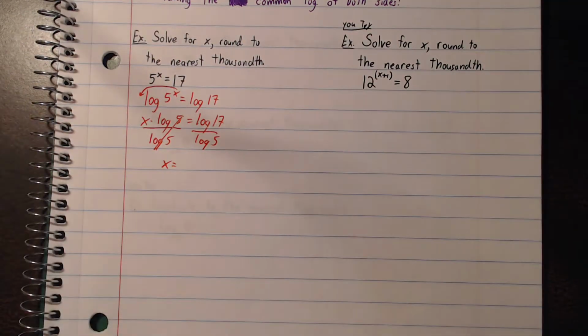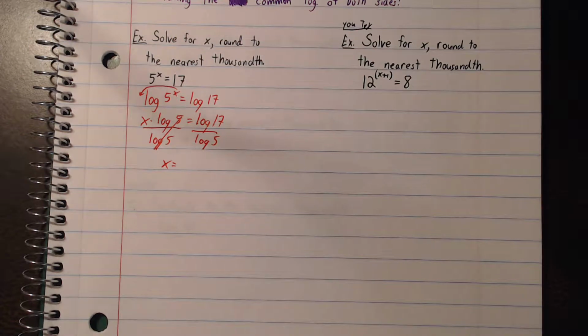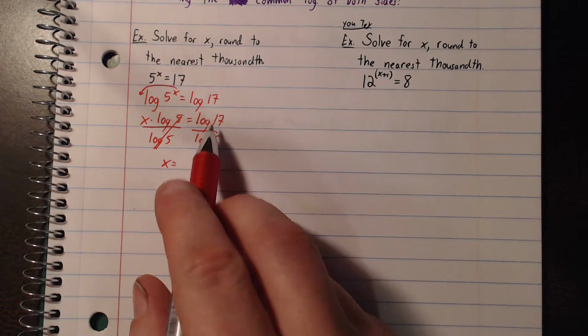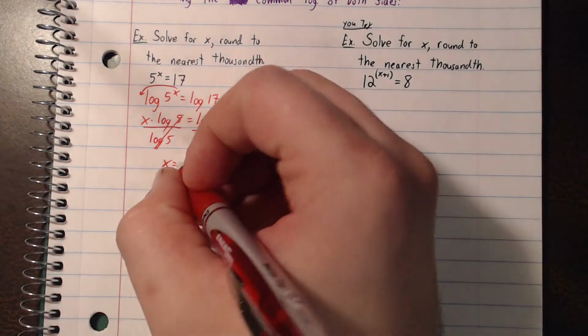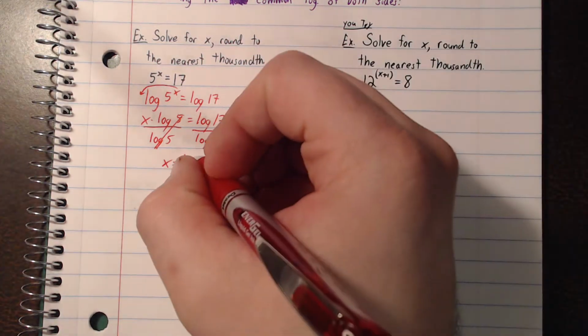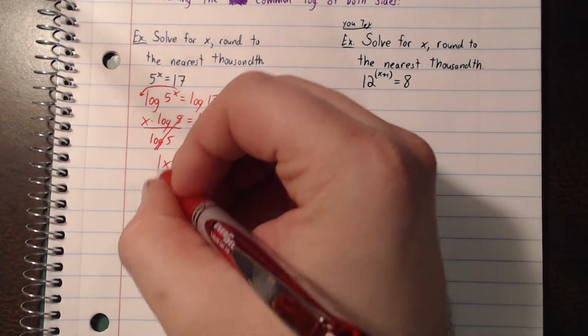remember how I said your calculators can handle this? Well, they can. You can type in log 17 divided by log 5 on your calculators. You can do it on Google. You can do it on Desmos app. Your iPhone calculators have it, although it's a little difficult to work with. It still works. And when you do type in log 17 over log 5, the gremlins on the inside of your calculator spit out 1.760.